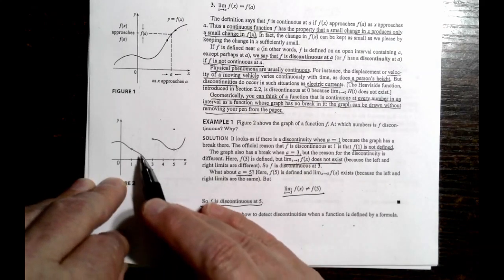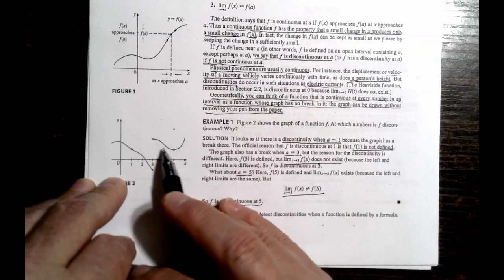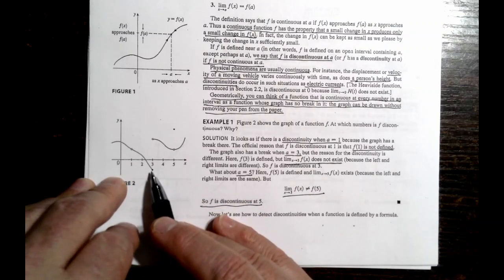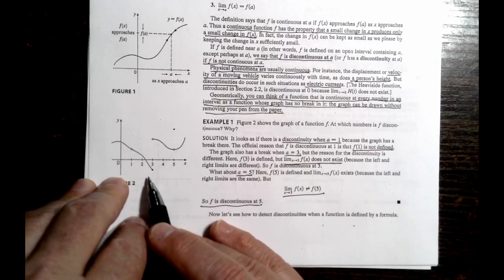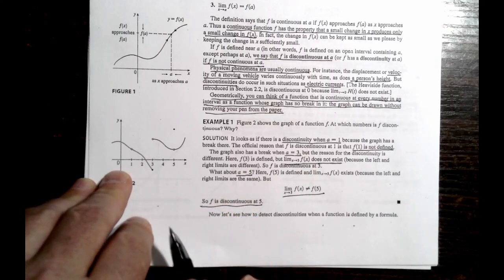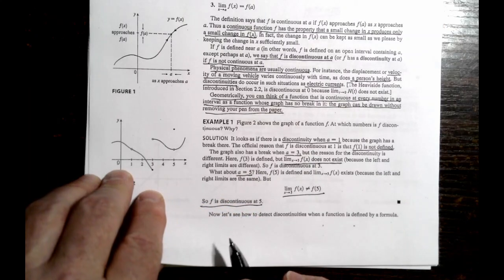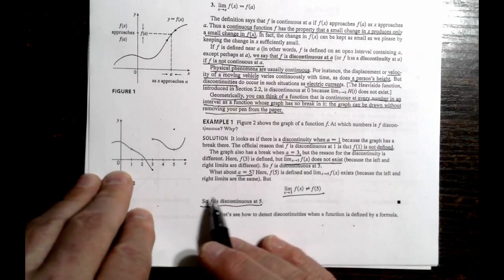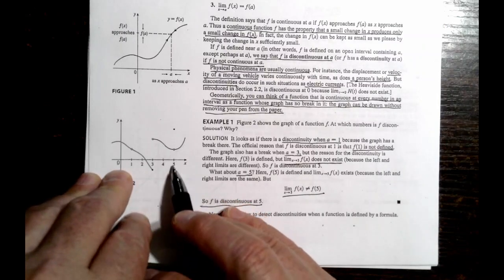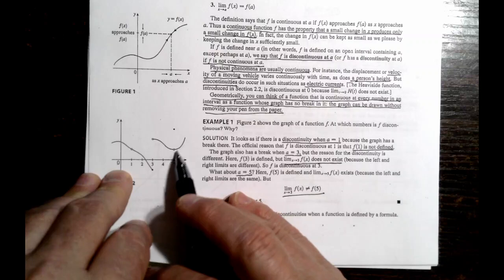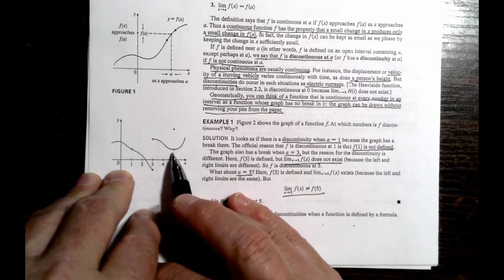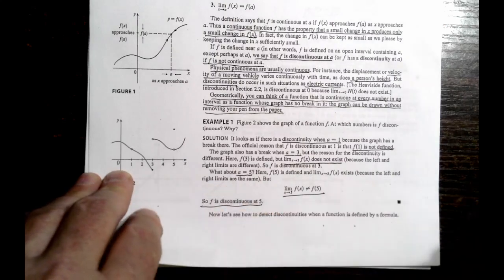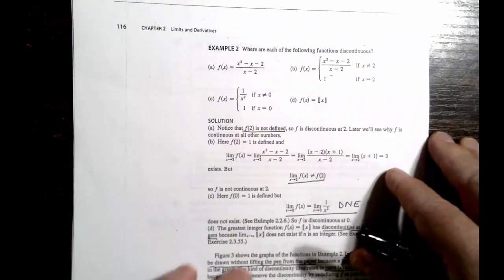What about at 3? Well, the limit from the left and the right don't agree, even though the f of 3 does exist. Since the limits from the left and right don't agree, then you can say that there's discontinuity at 3. Then what about at 5? Even though it is defined at 5, you must have the left and right-handed limits equal, and they equal what f of 5 is, and they don't. So that one is not continuous, or is discontinuous.